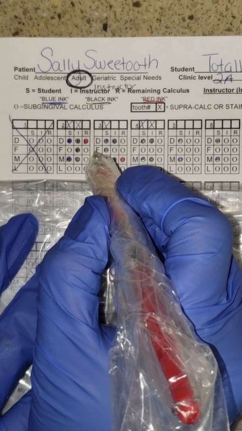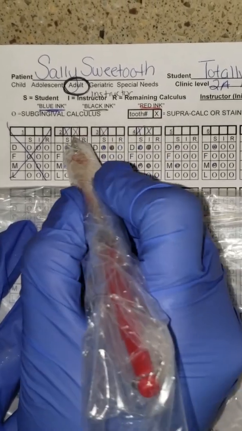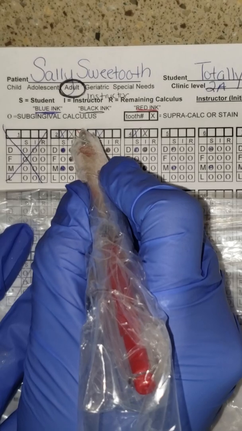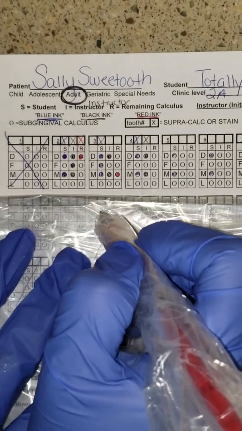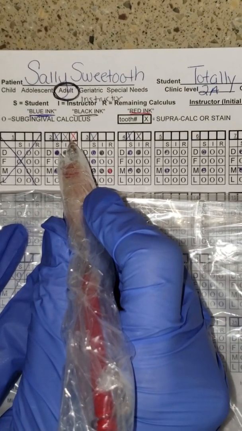At the polish check, that's where the supra is assessed, and that's where you'll have that remaining if there's still stain or supra remaining.